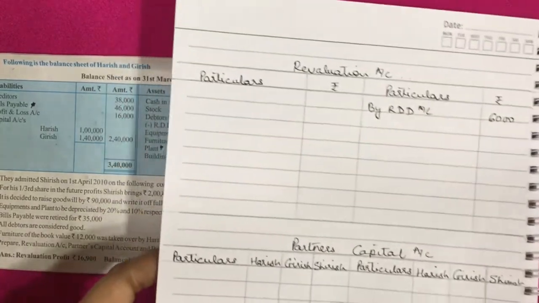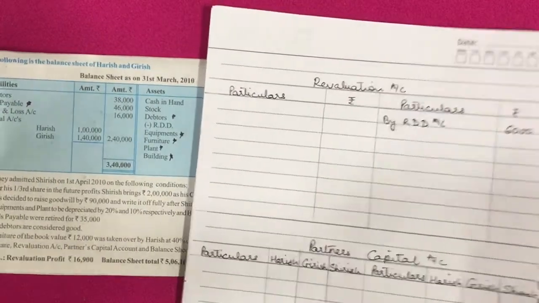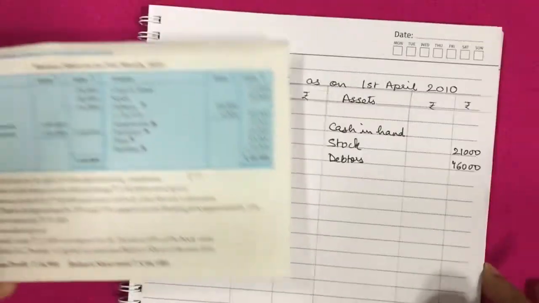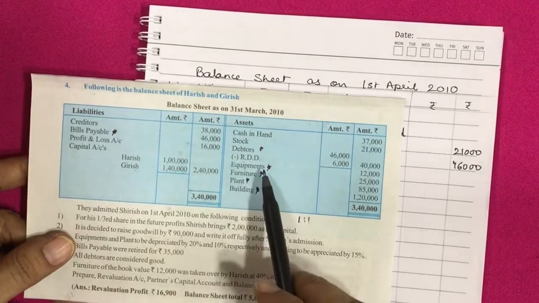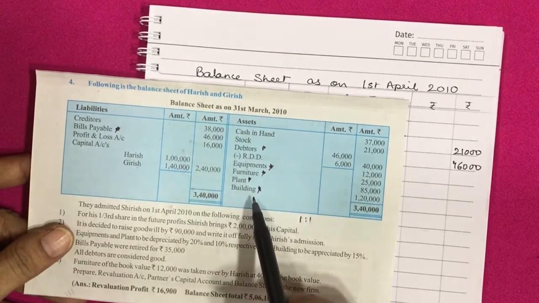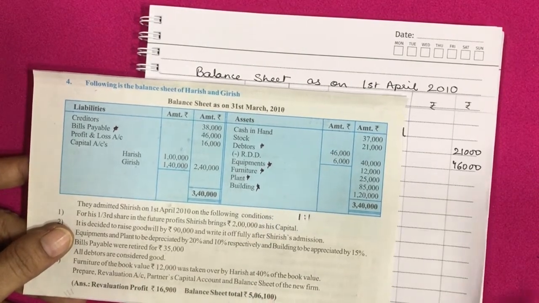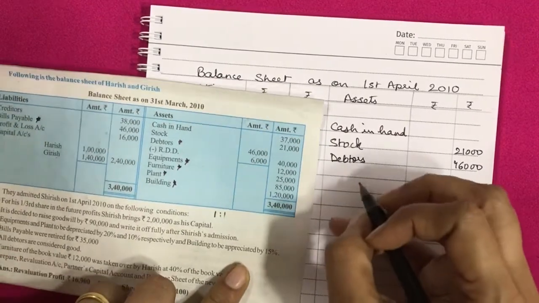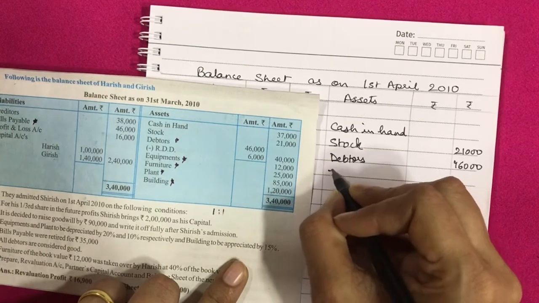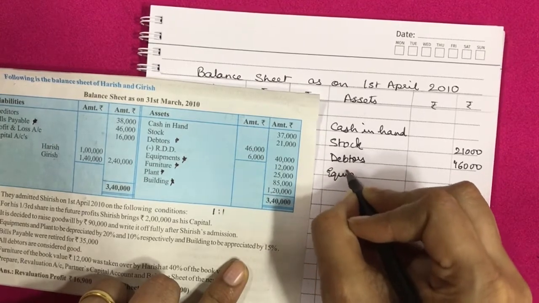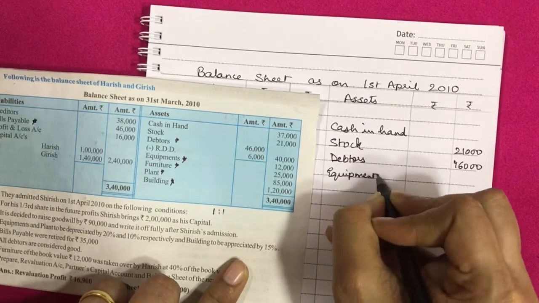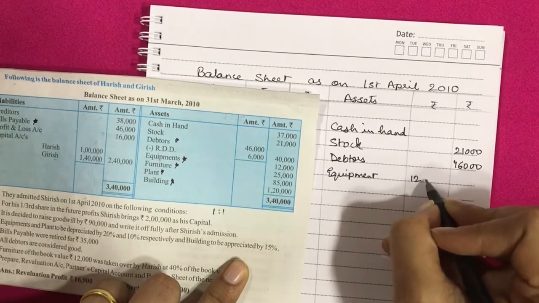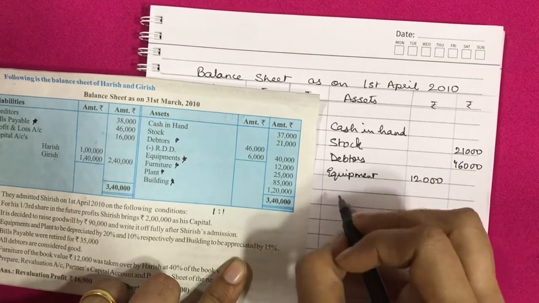Okay. After that comes equipments. Equipments, furniture, plant, building all have adjustments. So write everything in the inner column. So after debtors, write down equipment, 12,000 inner column. Leave a line.